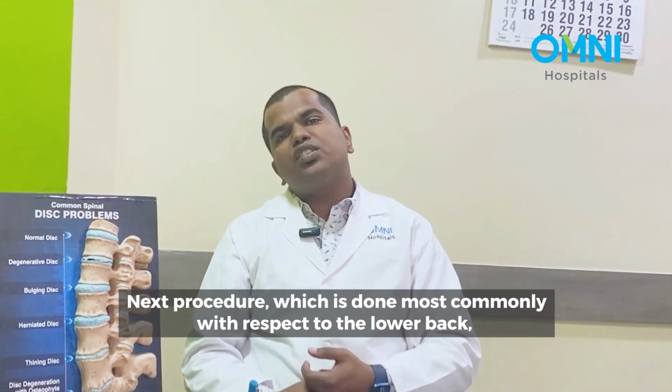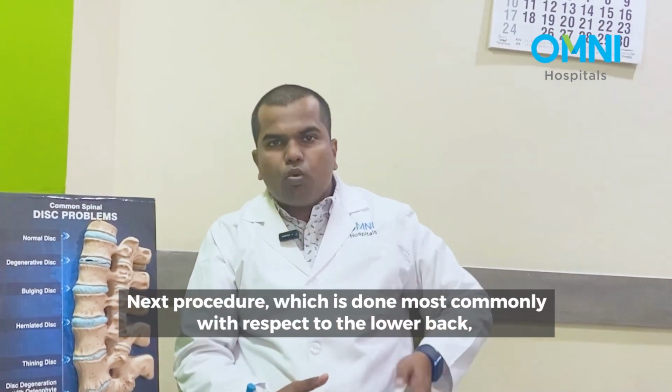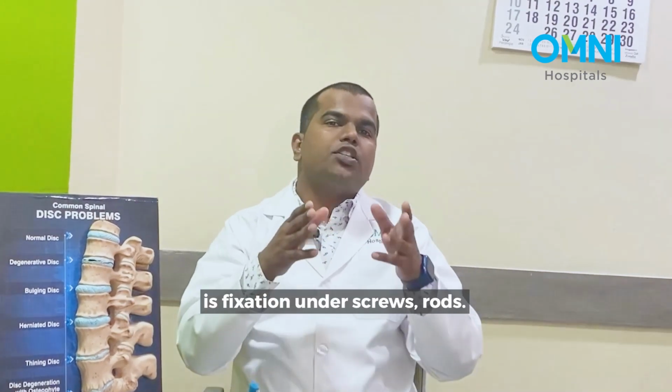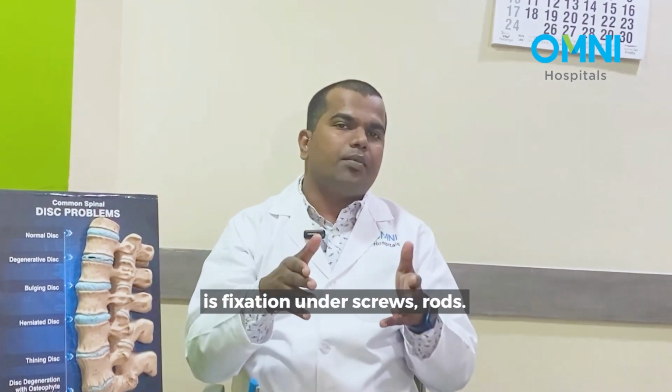The next procedure done most commonly with respect to the lower back is fixation, that is, putting screws and rods to fix.